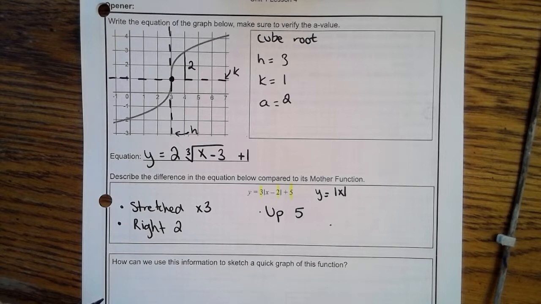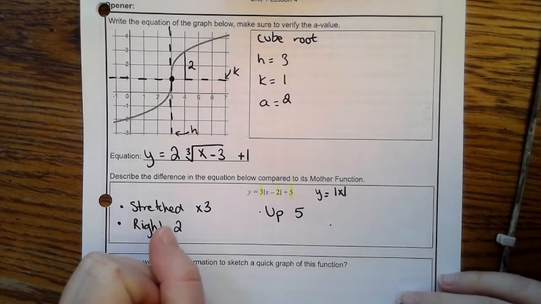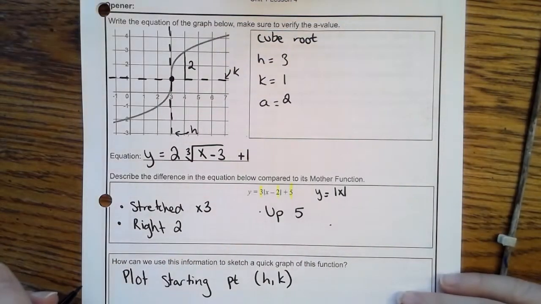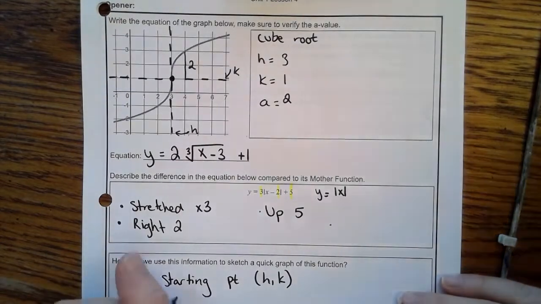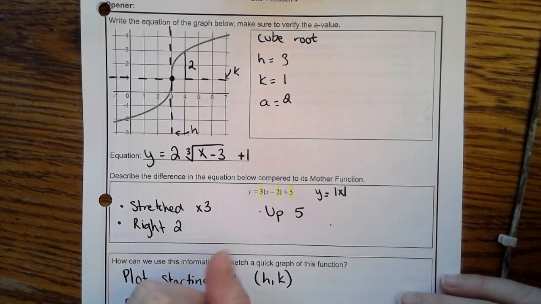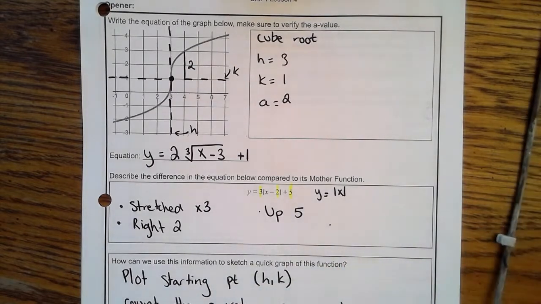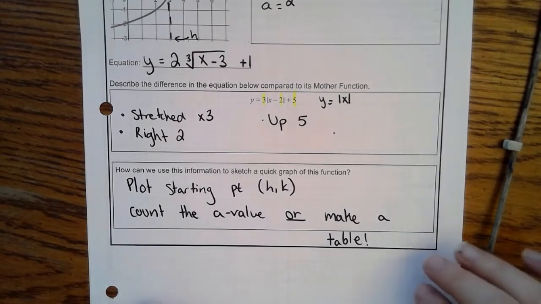How can we use this information to sketch a quick graph? I would plot the starting point using h, k, and then count the a value or make a table. I think making a table is sometimes the best idea. If you don't know how to graph something, just make a table. It's so easy. It works with every function. I think it's super underrated.